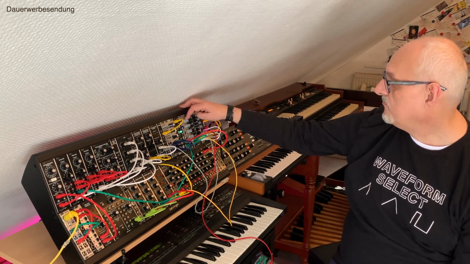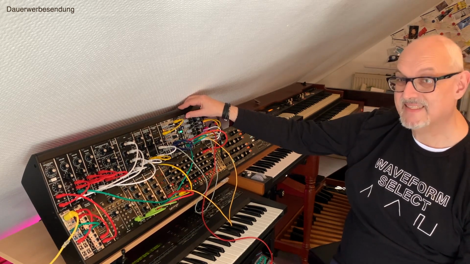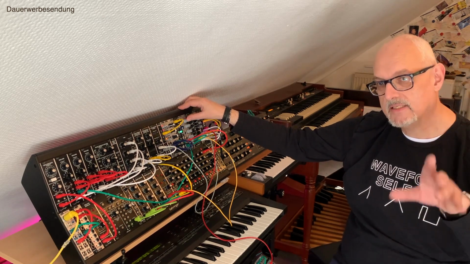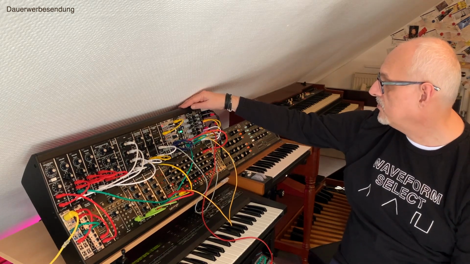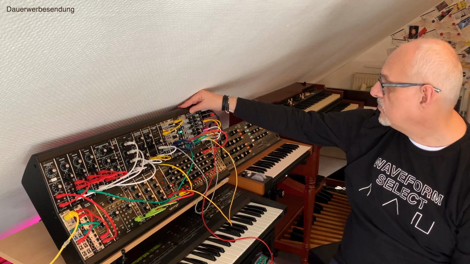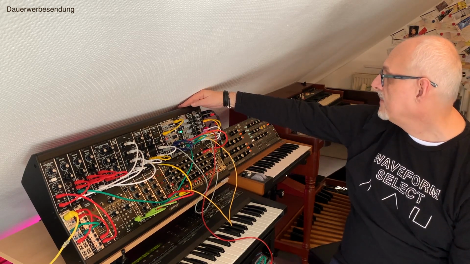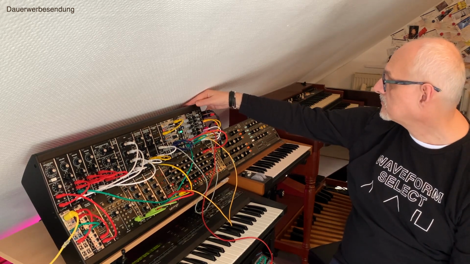I have a Doepfer A1012 low-pass gate in here, which is a gate and a Vectral-based filter and VCA, a very versatile module. I have another complete synthesizer voice here, which is a Doepfer A1116, and I have a little Doepfer 4-channel mixer.